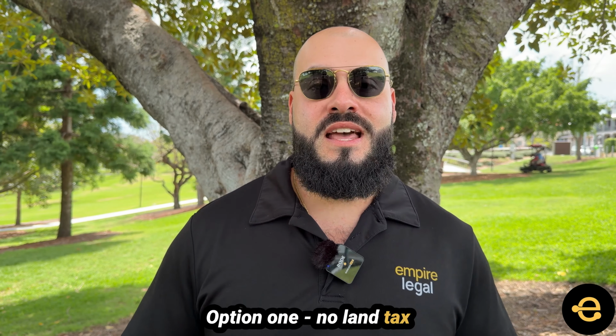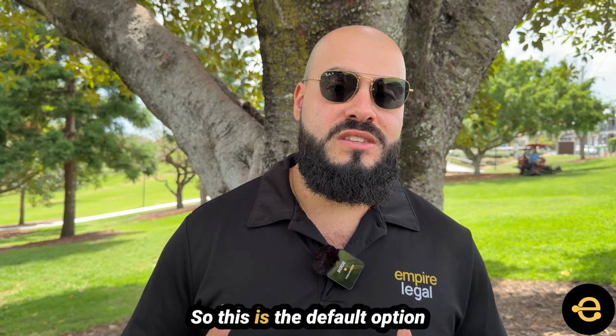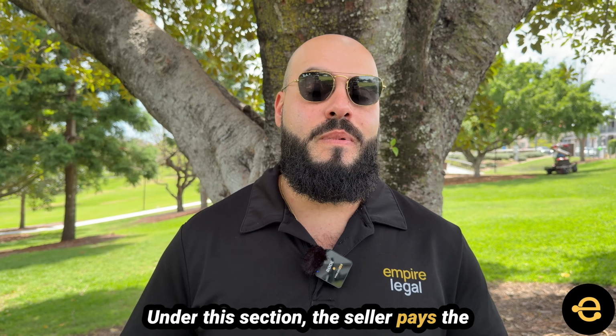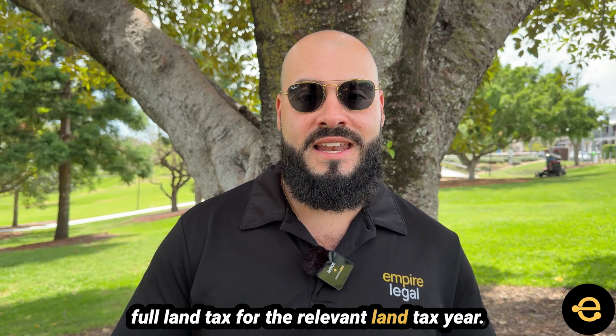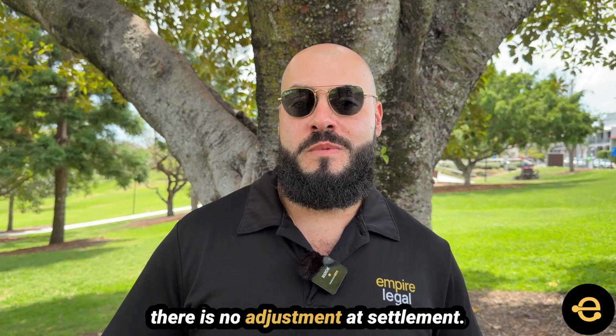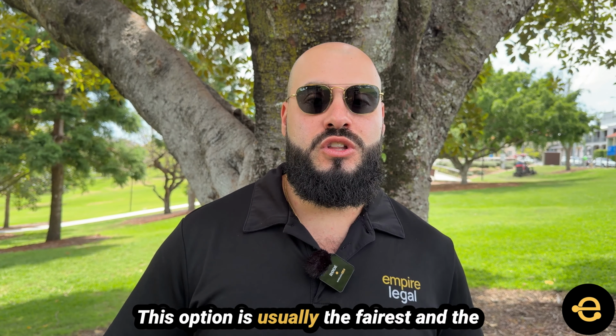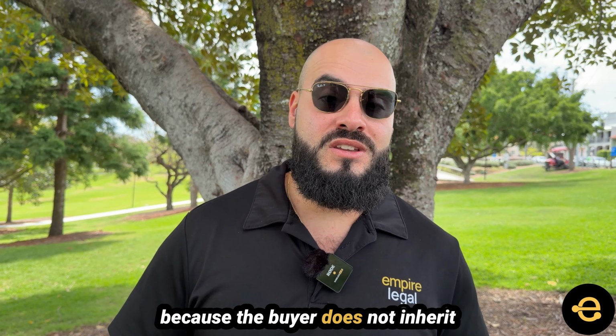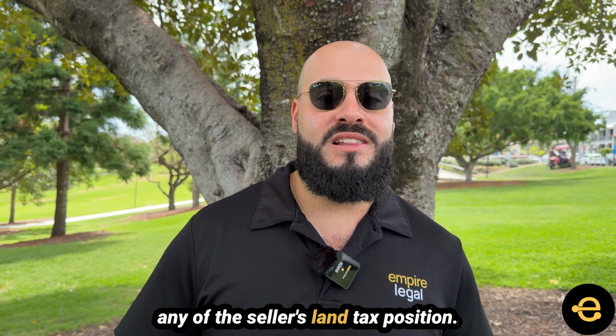Option 1, no land tax adjustment is to be made. So this is the default option if no box is selected. Under this section, the seller pays the full land tax for the relevant land tax year. The buyer does not contribute at all, and there is no adjustment at settlement. This option is usually the fairest and the safest for standard residential purchases because the buyer does not inherit any of the seller's land tax position.